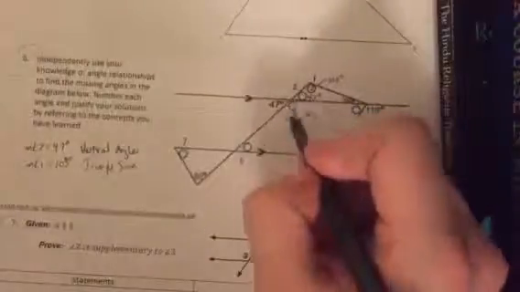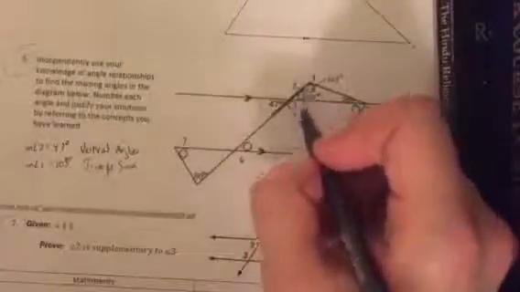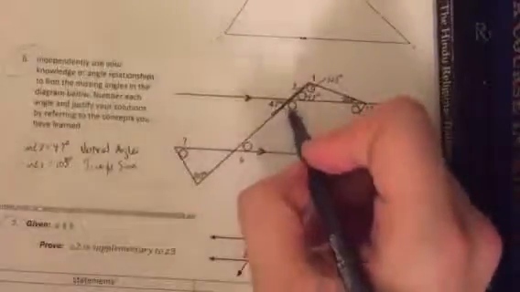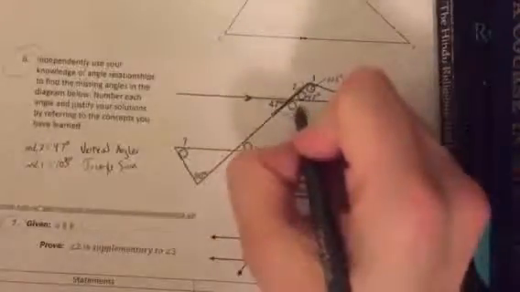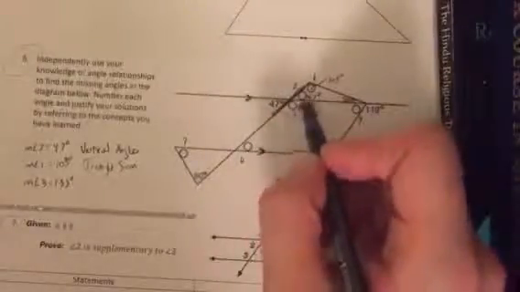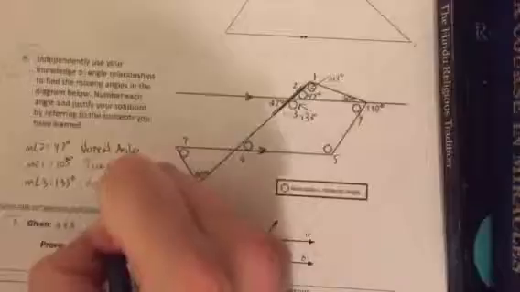Now, if I'm looking at going over to this angle right here, this angle makes a straight line with 47 degrees, right? And we know that straight lines have to have a measure adding up to 180. So if I take 180 minus 47, then I know that this angle has to be 133 degrees. So measure of angle 3 equals 133 degrees. That's because of the linear pair postulate, because the 2 angles in a linear pair have to add to 180 degrees. So linear pair postulate.